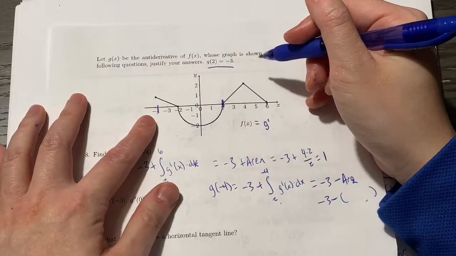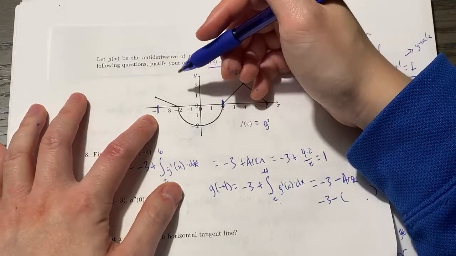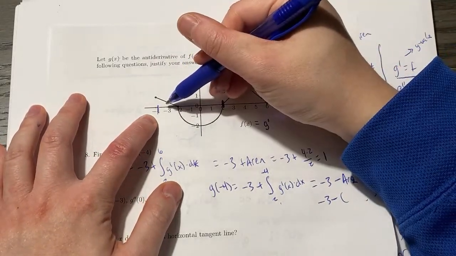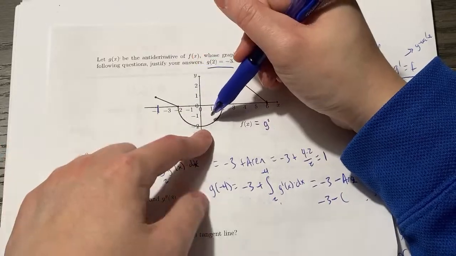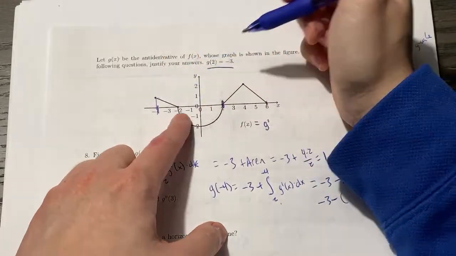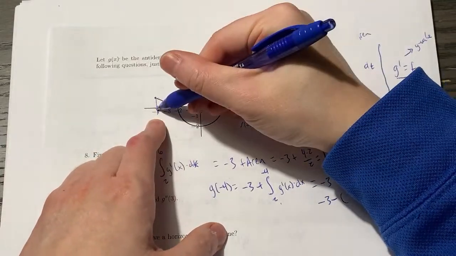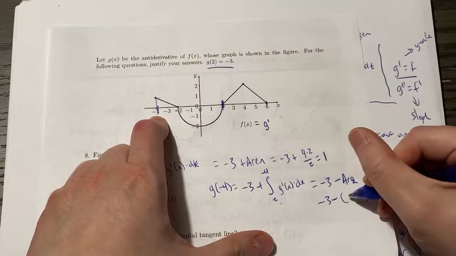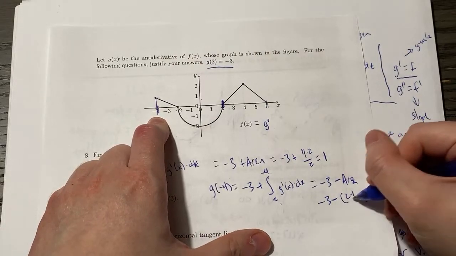Just keep in mind that we still have to abide by our area rules. Area above the x-axis counts as positive. Area below the x-axis counts as negative. So we're going to do this triangle right here. I'm going to do base times side divided by 2. It looks like it's 2 times 1, so it'll be 2 times 1 divided by 2.